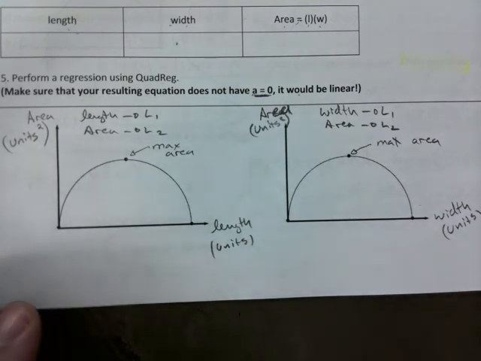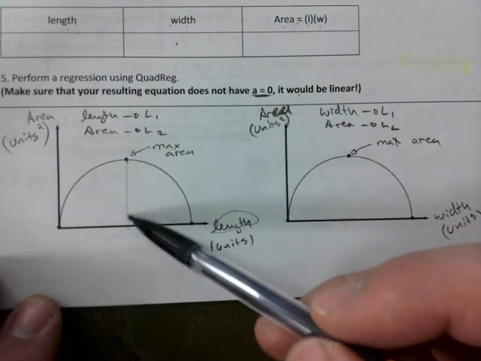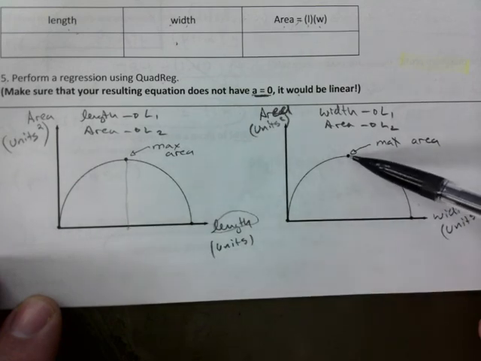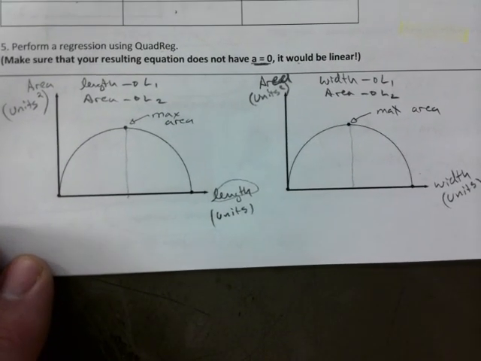Okay. So here you would find what length would give you the maximum area, and in this scenario, what width would give you the maximum area. Okay.